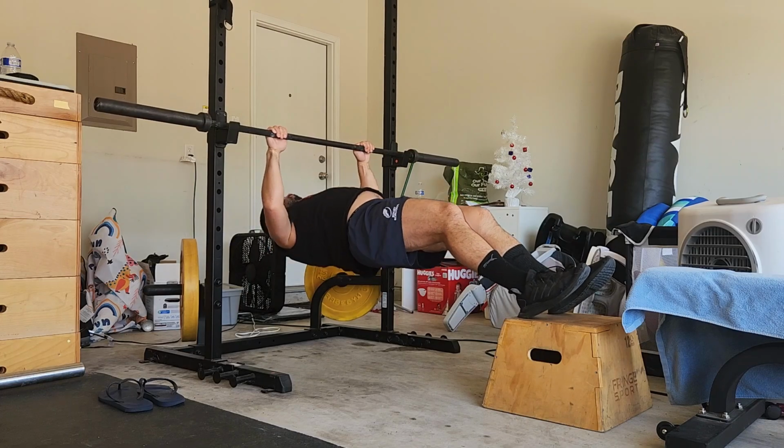And if you're very advanced, there are drop catch variations as well, such as drop catch Romanian deadlifts, staggered stance Romanian deadlifts, drop catch inverted rows, lots of different options.